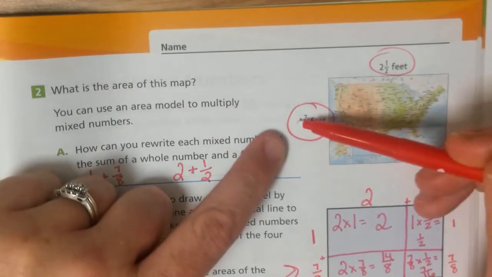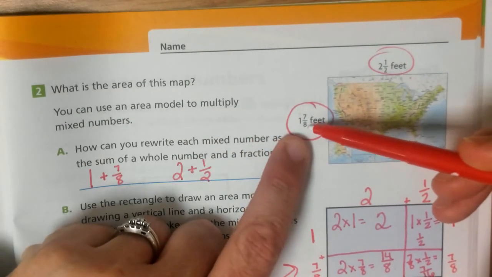The other way to solve it could be 1 times 8, right, is 8 plus 7.